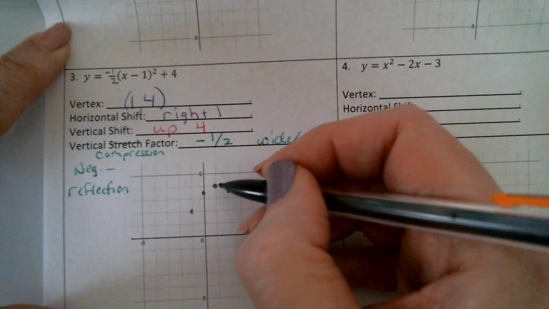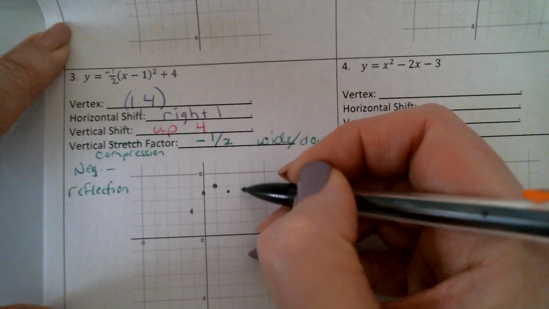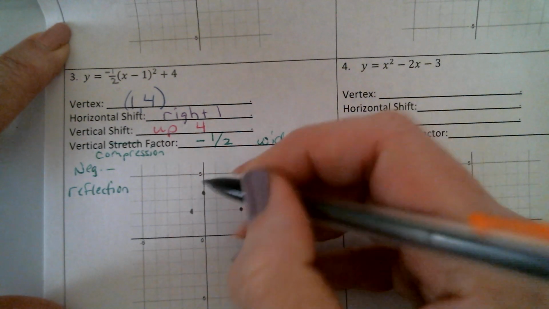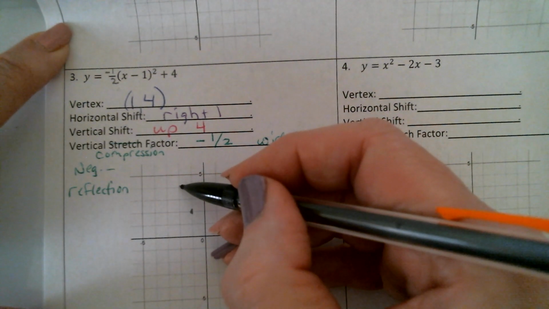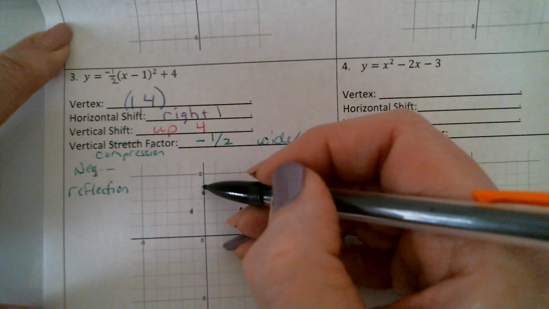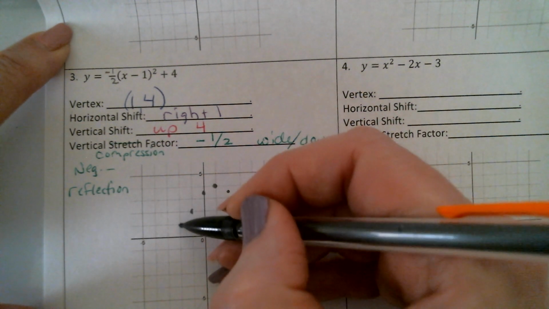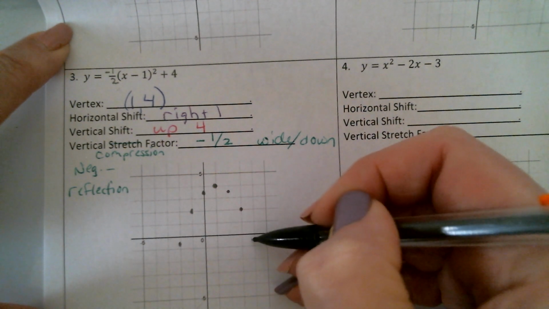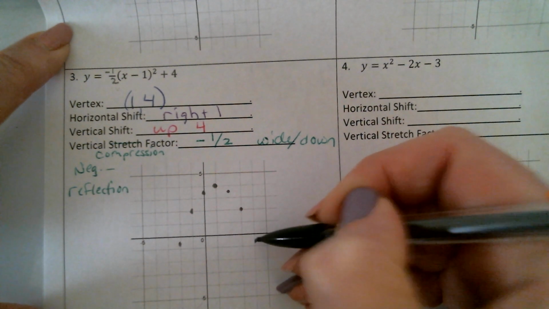Instead of going over 2 and up 2 squared, it's going to go half of that distance. Okay. Instead of going over 3 and up 9, it's going to go half of 9, which is 4.5. And our reflection puts it right there.